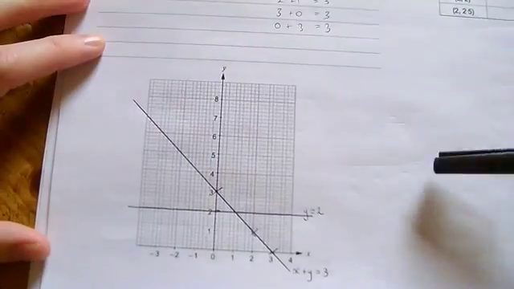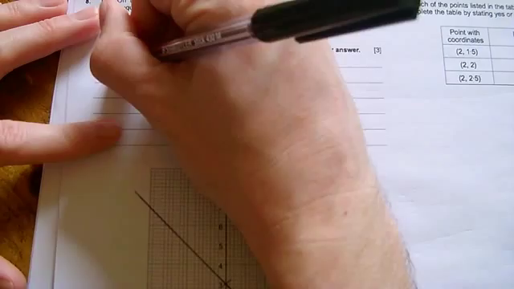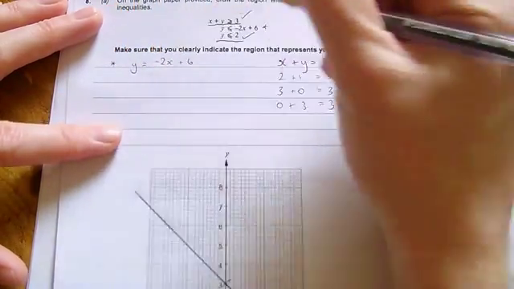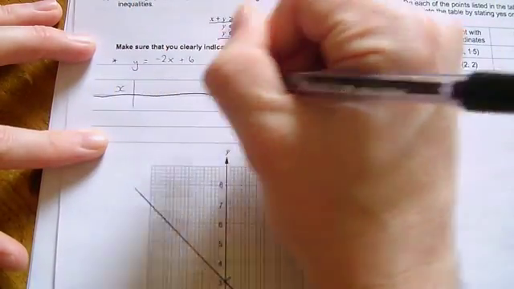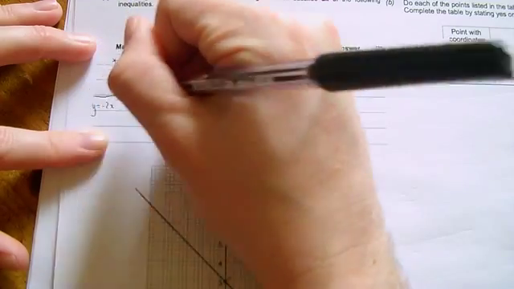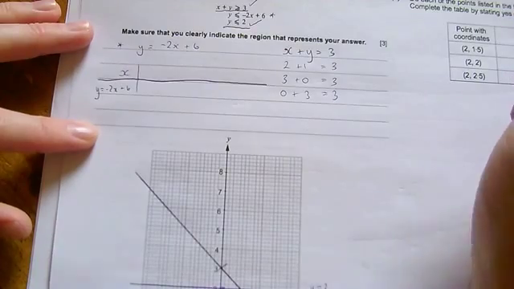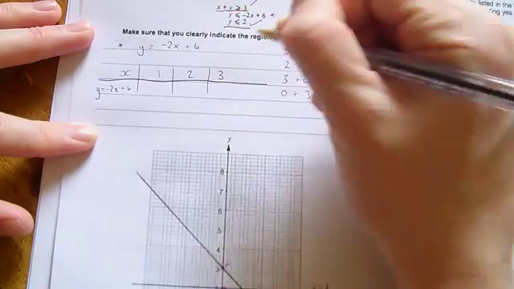Now, finally, with this last bit, I'm going to make an XY table. This was easily the hardest one. Okay, so y is equal to -2x plus 6. So to do this, I need to create an XY table. I like to write in the equation here, but you don't have to. And then you choose any 3 numbers, but you must be able to plot them. I'm going to choose 1, 2, and 3.